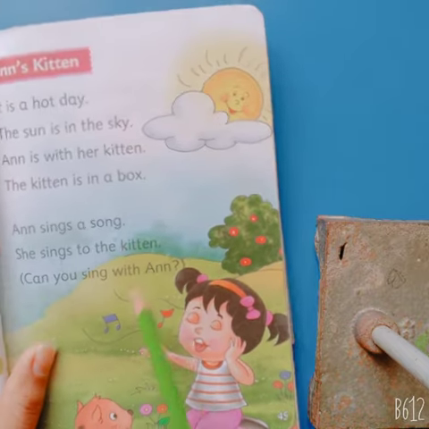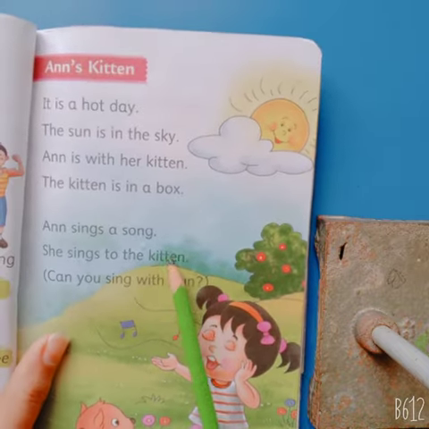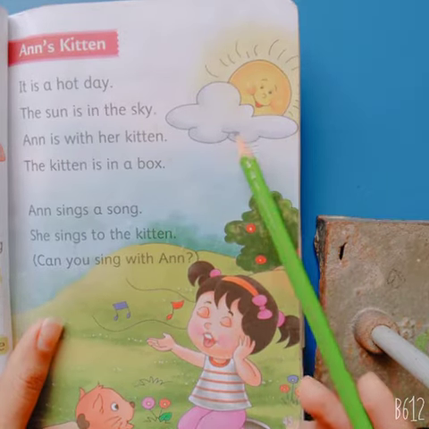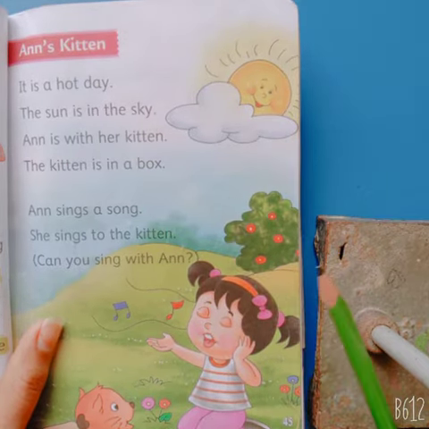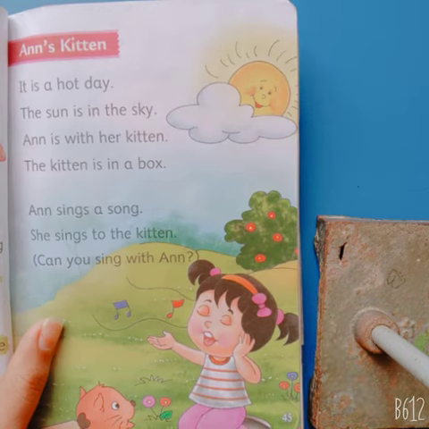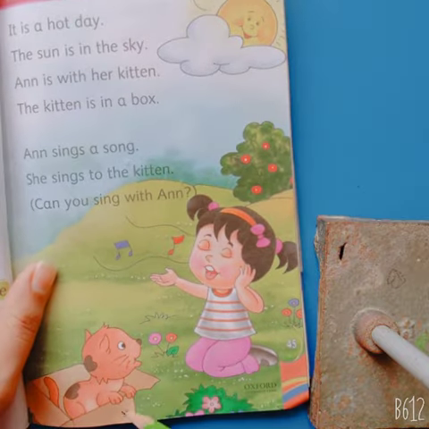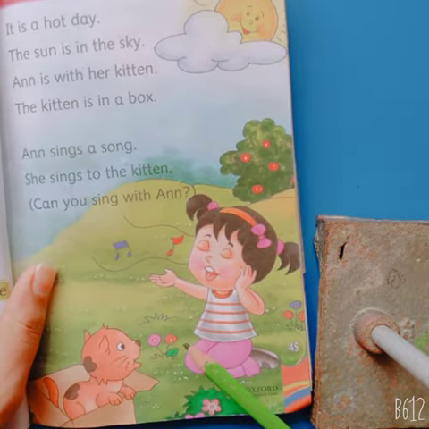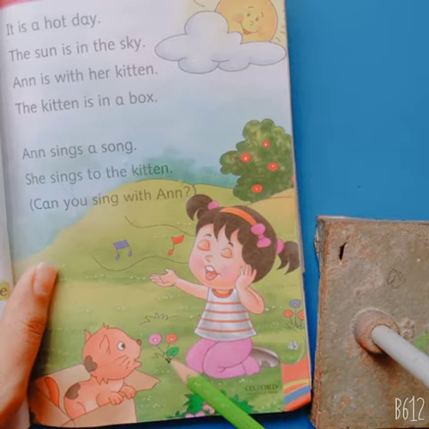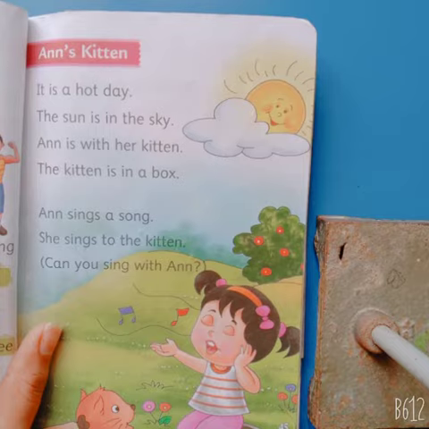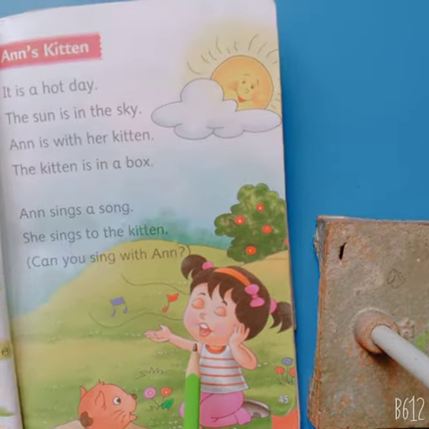Okay. What are the things in the picture? Dear kids, find. Here's the sun, cloud, tree, fruits on tree, flowers, grass, kitten, box, and these all are the things. Let's read the book page number 45.